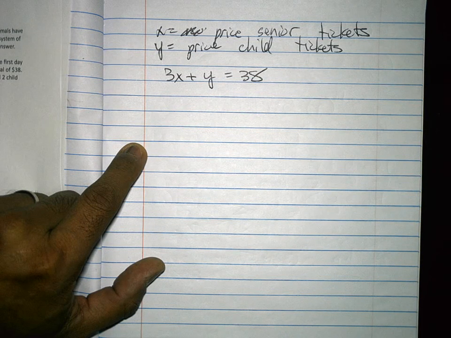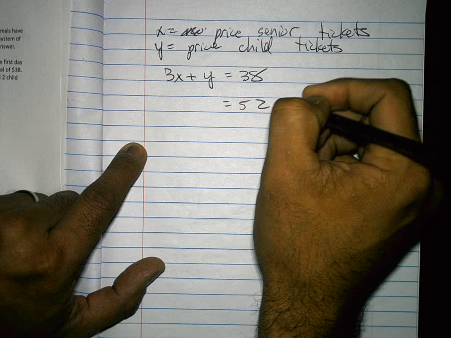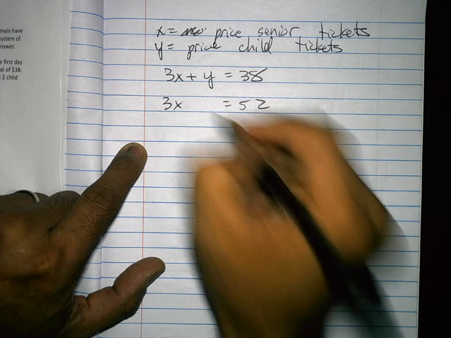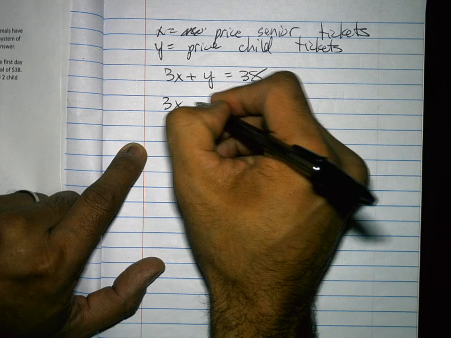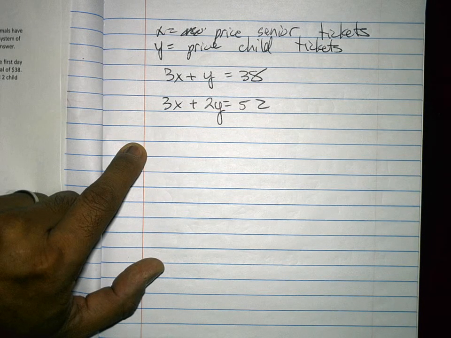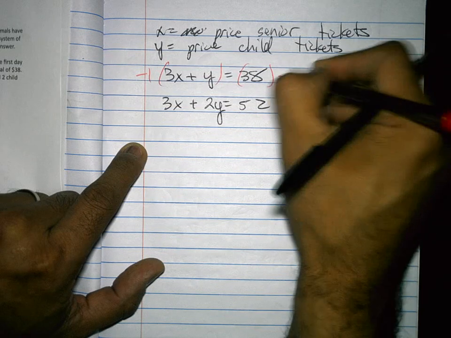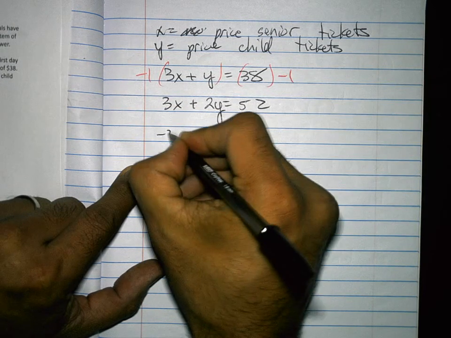On the second day, it looks like they took in $52, and they sold 3 senior tickets plus 2 child tickets. Okay, we want to find the price of each. So this time I'm going to go ahead and get rid of the x's by multiplying by -1. So we're going to end up with -3x minus y.